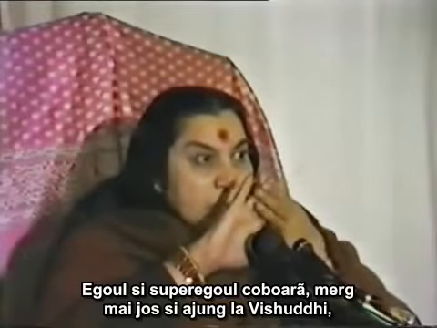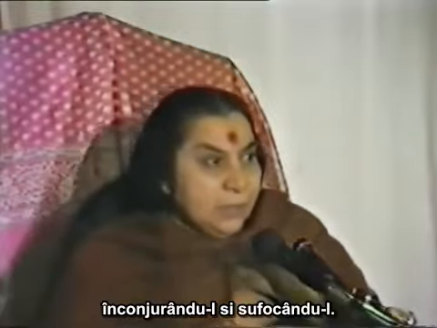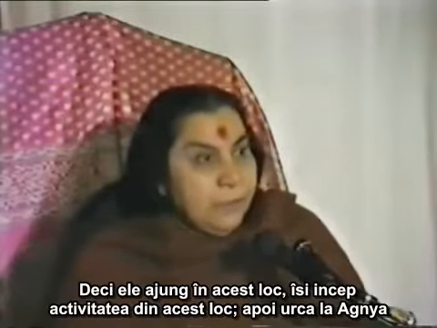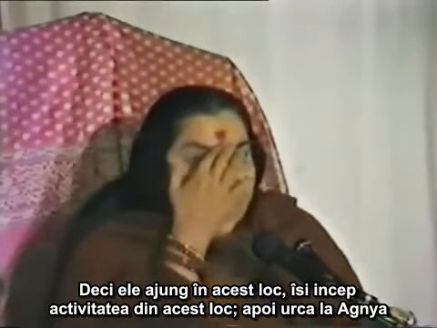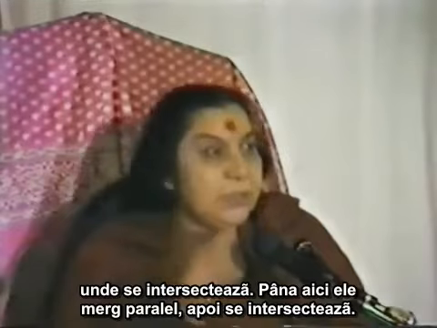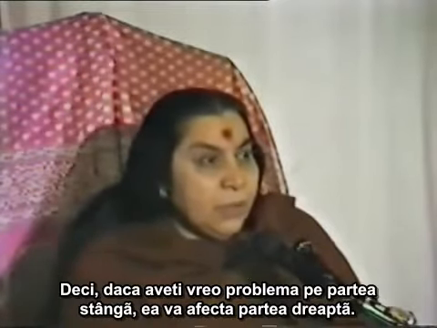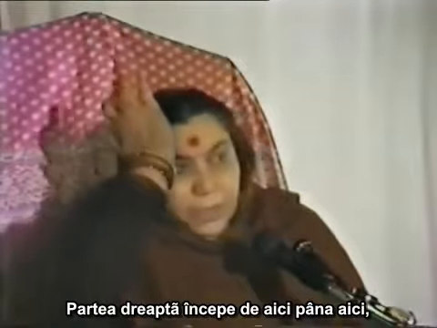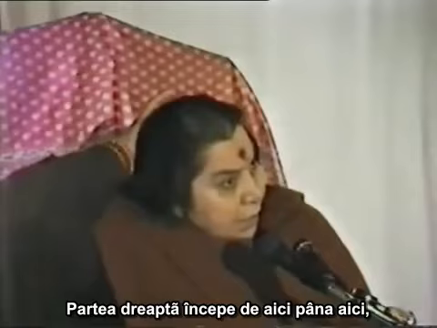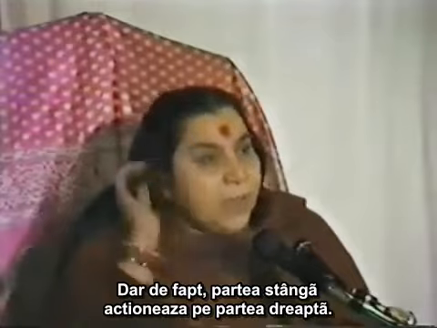This superego and ego go downward and come to the Vishuddhi Chakra and circle round it and go in the same direction. So you find that they start from this place, go up to the Agnya Chakra, and then they cross over. But here they are in the same direction as they were. Here they cross over. So when you have a problem on the left hand side, you get the effects of that on the right hand side. But the right hand starts from here up to this side, and the left hand starts, say, from here to here. But the left hand actually acts on the right hand side.